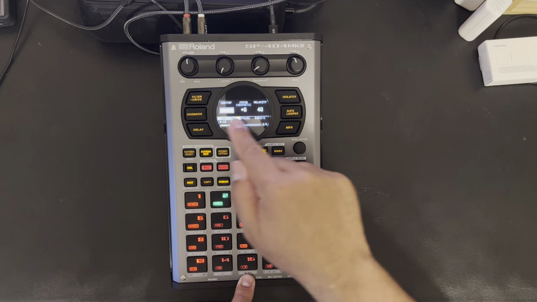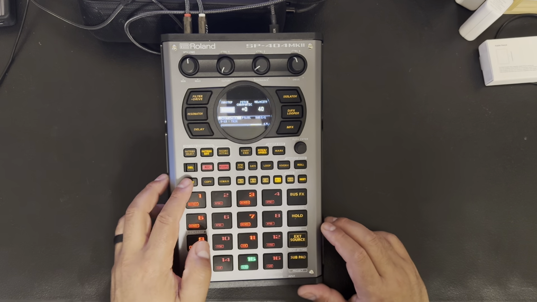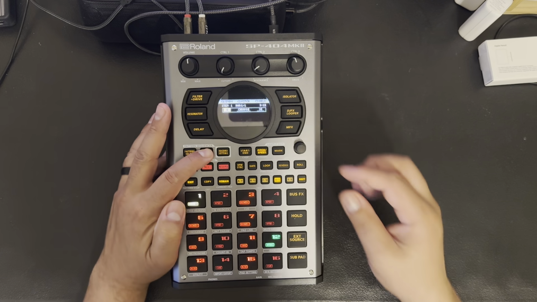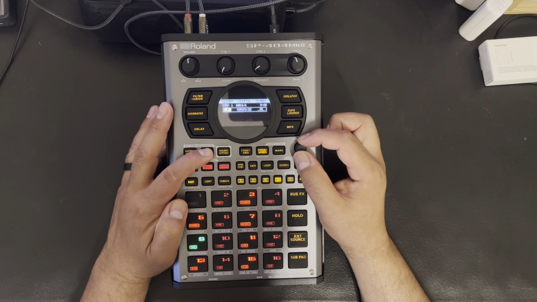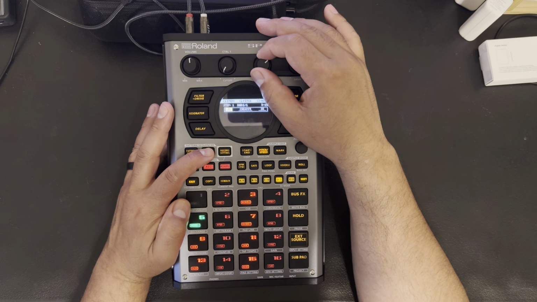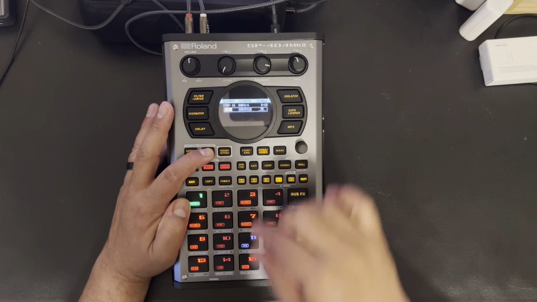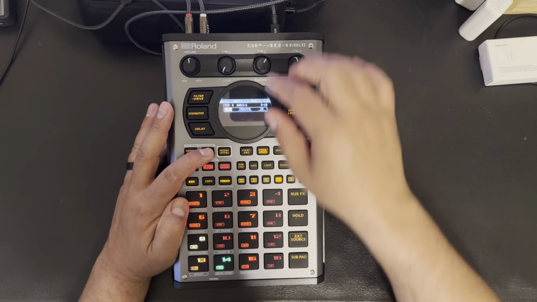Or back to solid bar means it's just 1. Okay? Pretty simple. You want to edit these, hit edit, and then press 1. Now you can nudge them, micro nudge them with this, or change the pitch. And you can switch between them. It's pretty fast too, if you want some different, unique pitches going on.